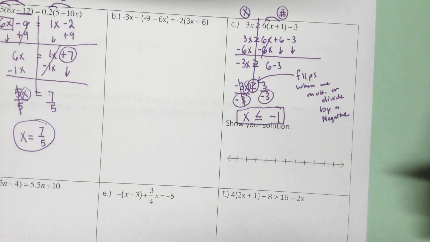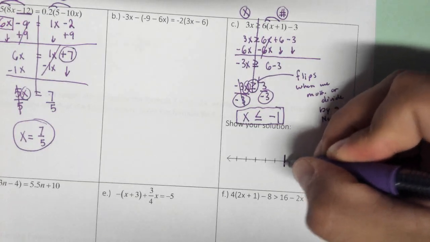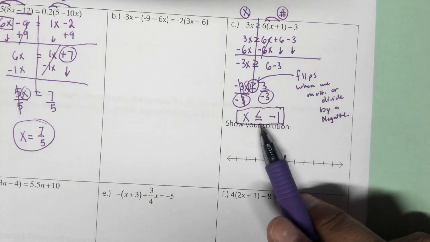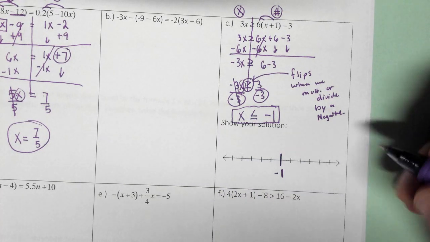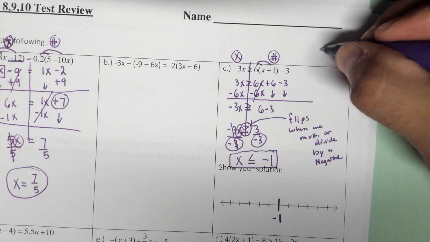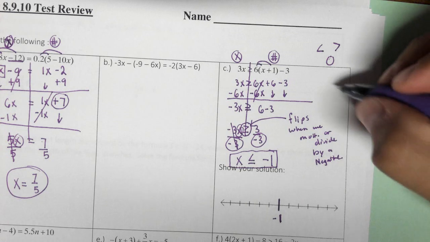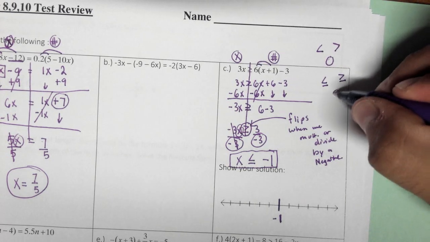The way that we plot this, it doesn't matter where, just somewhere on there, go ahead and write down your answer. So I'm just going to go ahead and say this one is going to be negative 1. The inequality tells you which way you're going to shade, and then it also tells you what type of circle you're going to do. So less than or greater than is going to be an open circle. Less than or equal to, greater than or equal to is going to be a closed circle.